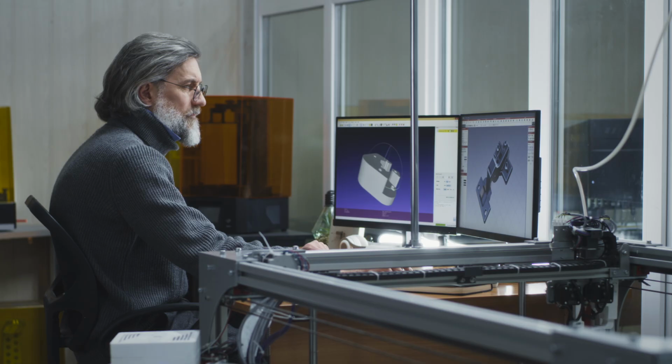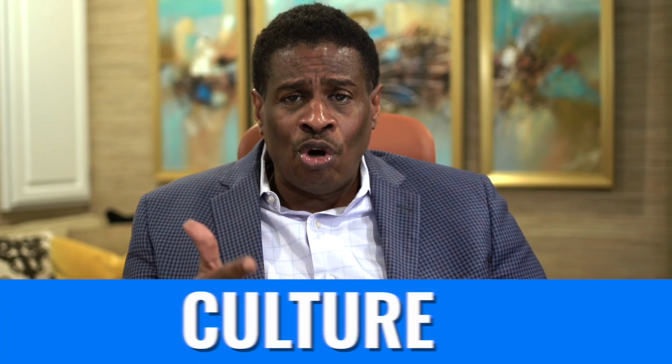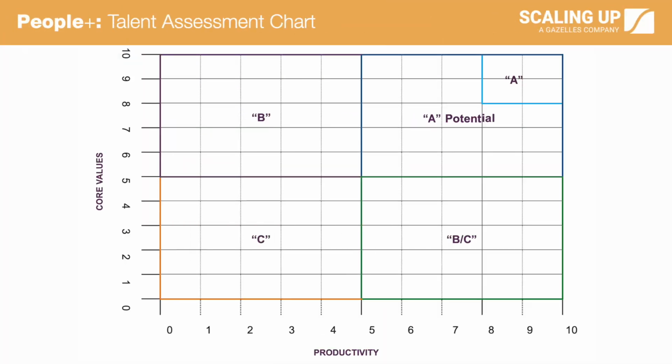Well, most of the time, A players simply jump out at you. You'll be quickly struck by their ability to deliver results. They have control and require minimal supervision or motivation. But not all A players are created equal. To be a true A player, your team member also needs to be in line with your brand's vision, culture, and core values. As a scaling up coach, I use and recommend this talent assessment chart.